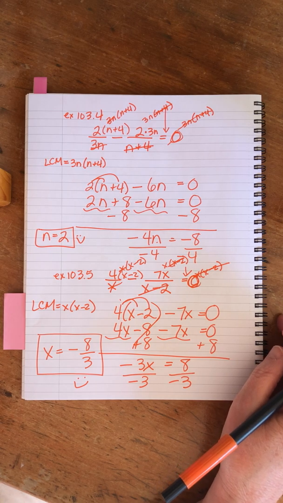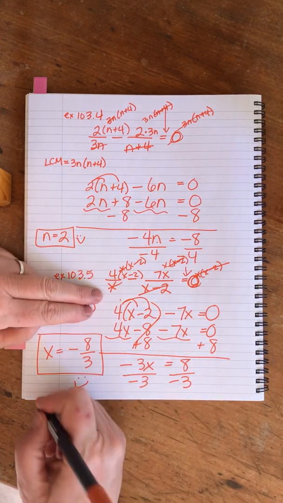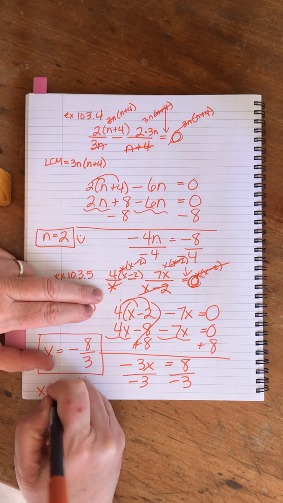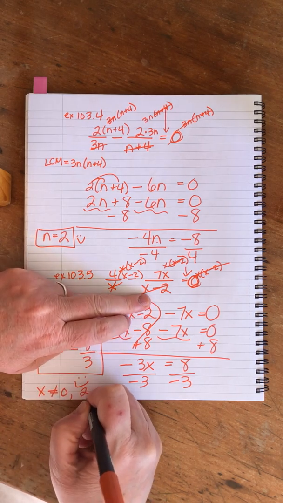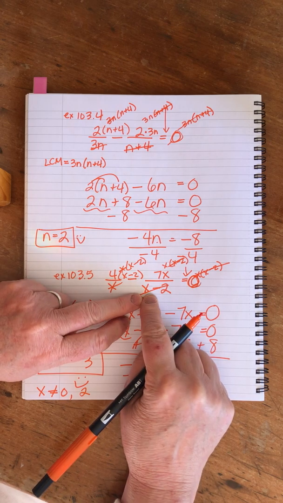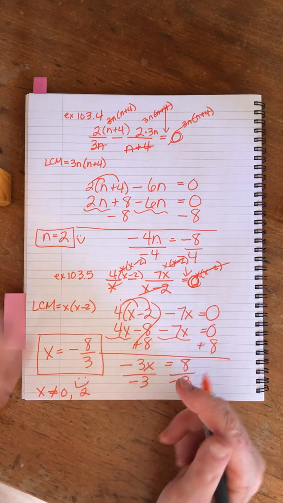It's also worth noting that in some of these problems where we have variables in the denominator of the original problem, it's helpful to say in our solution x cannot equal 0, and it can't equal 2 either, can it? Because if this was 2, then 2 minus 2 would be 0. Then we'd be blowing up the kingdom.